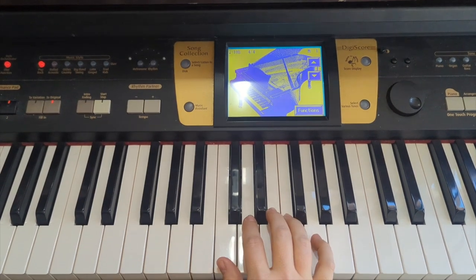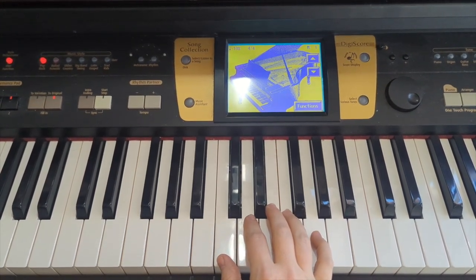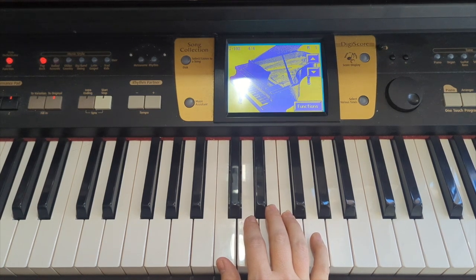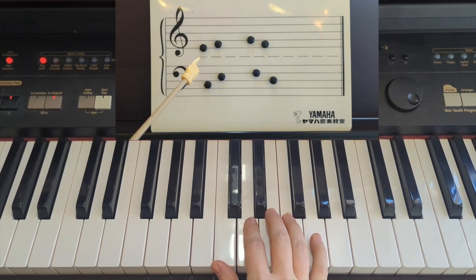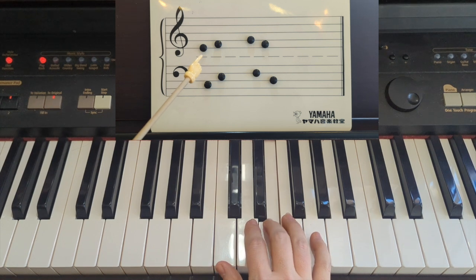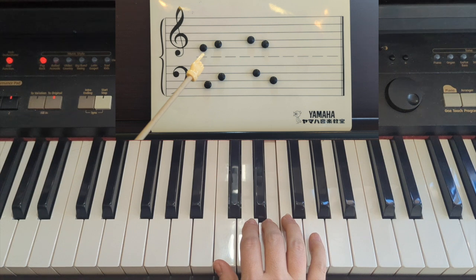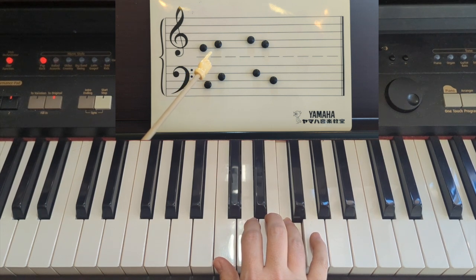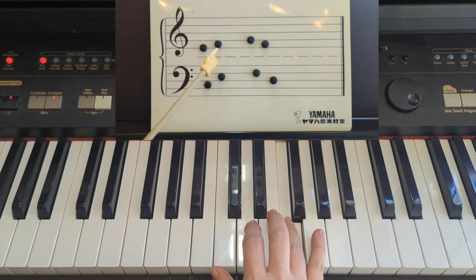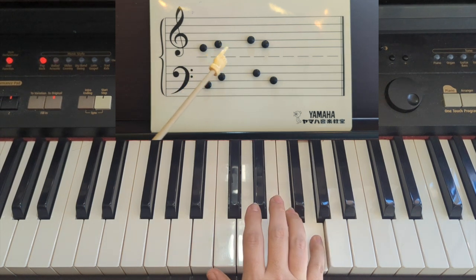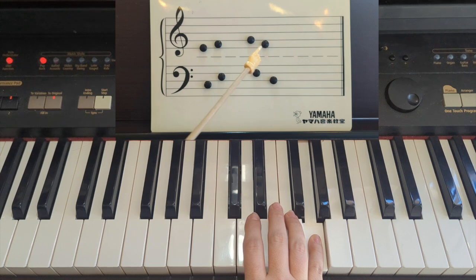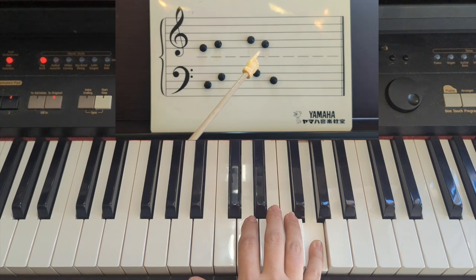Let's do the seconds first. I have my thumb on middle C, and our first note is an E. We see that our interval is a second up. So from the E, we do a second up, which is the F. And then from the F, we have a second up again. So we go to a G, and then we have a second down, which is an F.